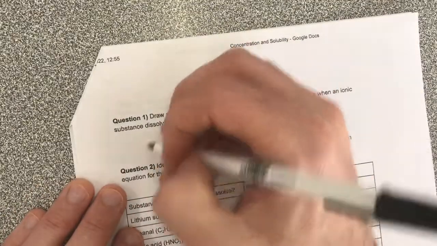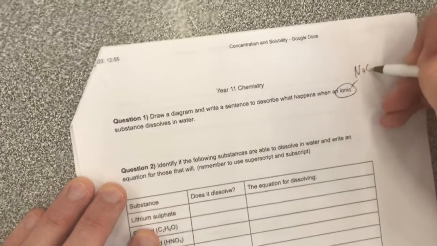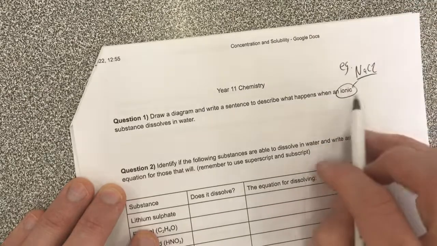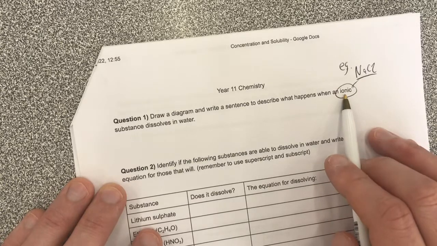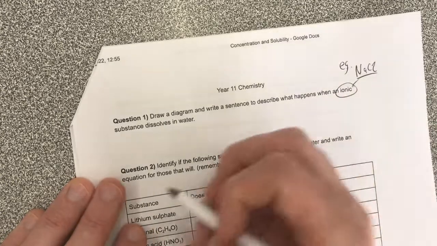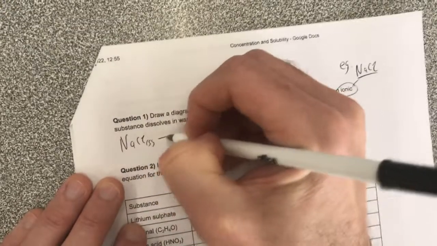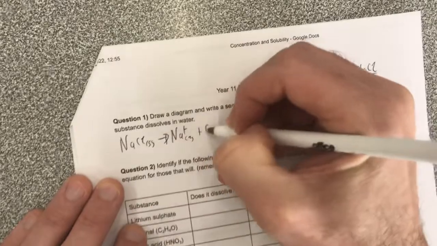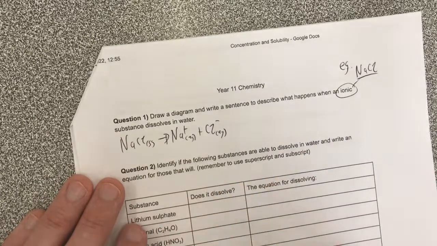All right, so our ionic substance, I'm going to choose NaCl as my example. It's nice to have an example when you're dealing with compounds. So a go-to ionic substance to deal with is sodium chloride. What I'm going to say is sodium chloride starts off as a solid, and it's going to form sodium positive ions and chloride negative ions. That's what you should identify as going to happen when an ionic substance dissolves.